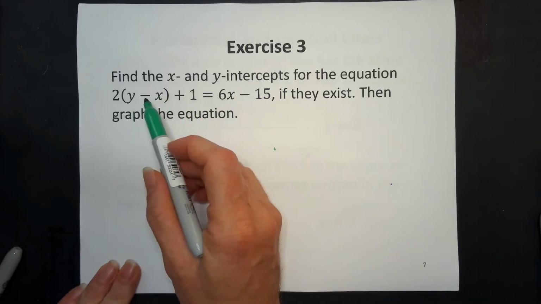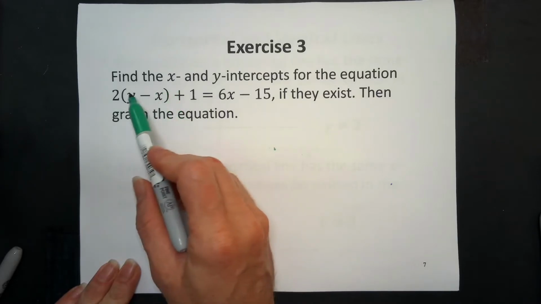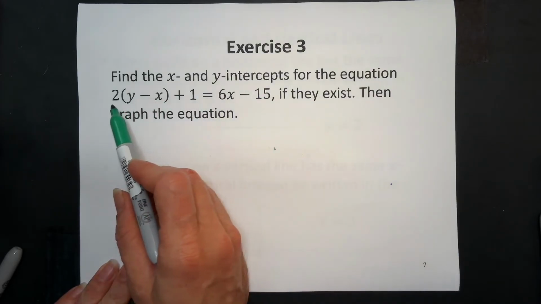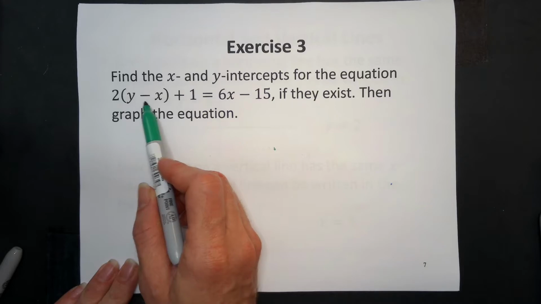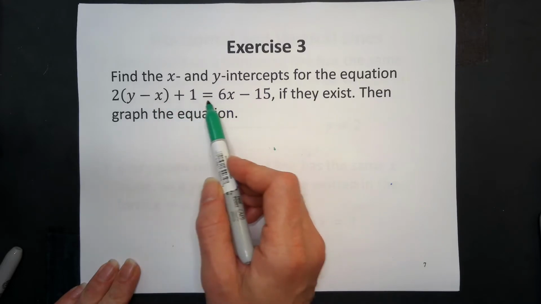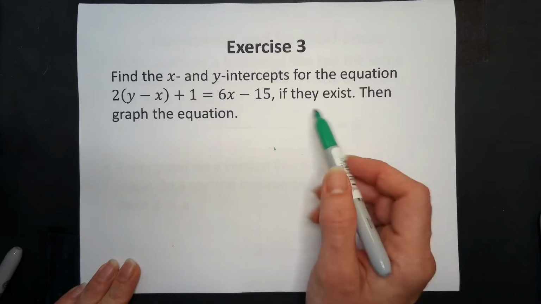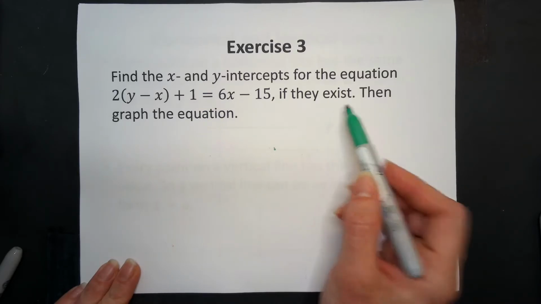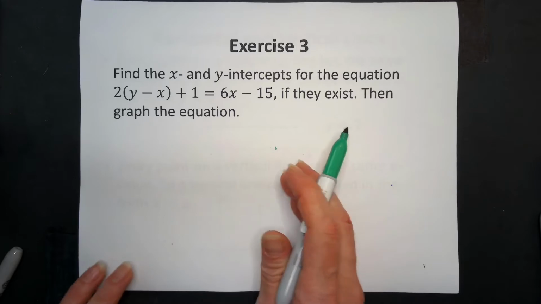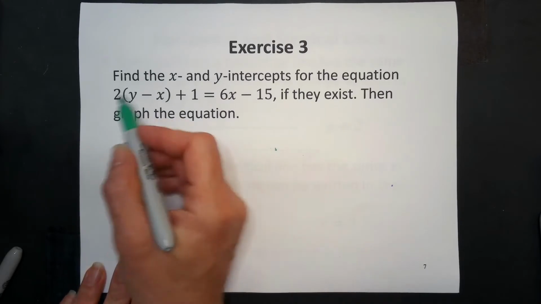All right, so let's go back to example 3 and find the x and y intercepts for the equation. We have 2 times y minus x quantity plus 1 equals 6x minus 15, if they exist, because horizontal and vertical lines, we'll cover those in a second. Then graph the equation. So we're going to first put it in standard form.